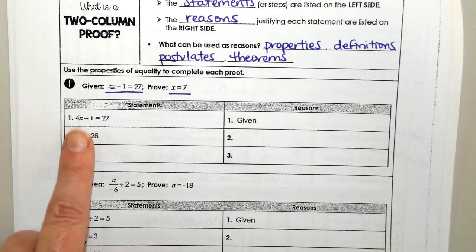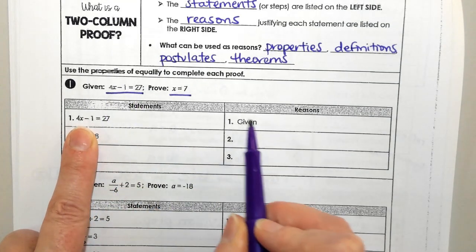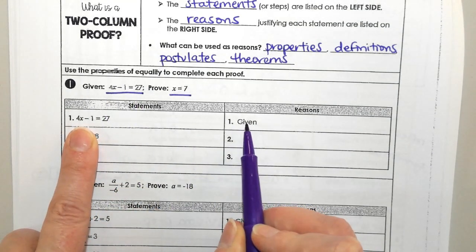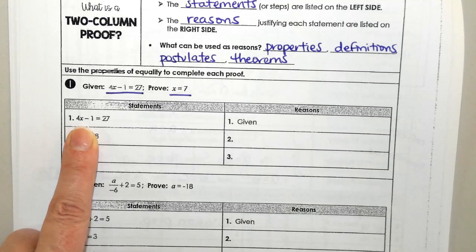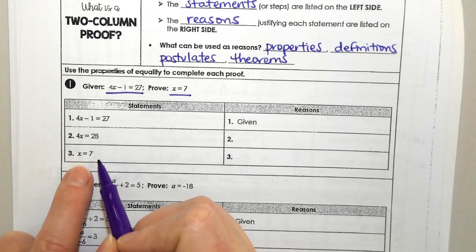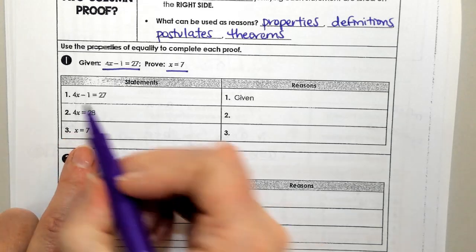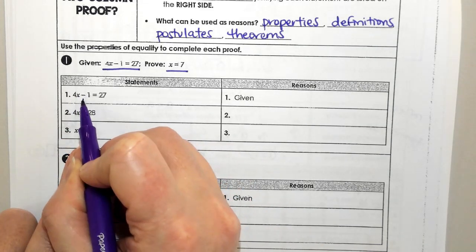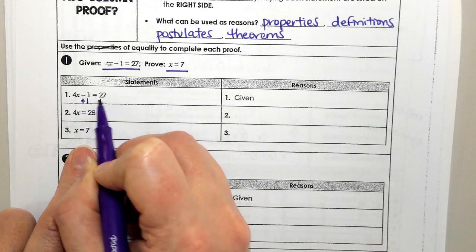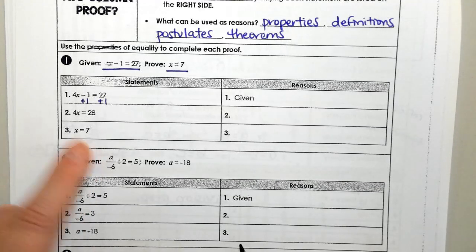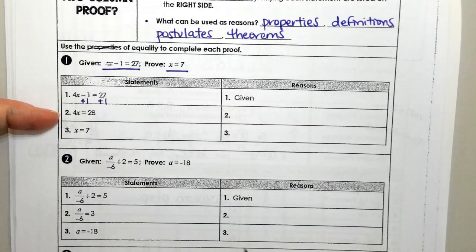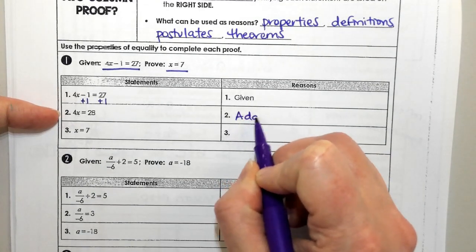So they gave me this problem, so I'm just going to start with the given. And then I'm going to explain my steps afterwards. And so like I said, this one's already been filled in for you, but if you're not sure what the steps are, maybe start solving it yourself. So I'm noticing if I were solving this equation, I would want to use inverse operations. I would add 1 to both sides. And so what happened between this step and this step is I just used the addition property.